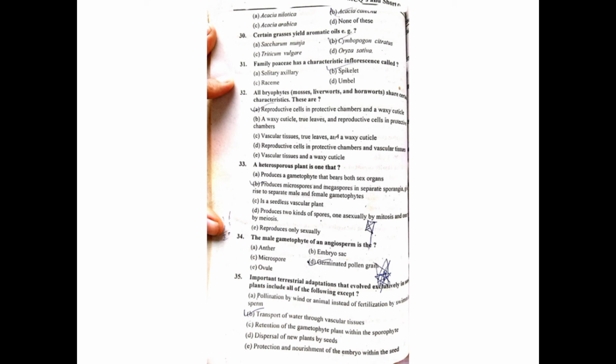All bryophytes, mosses, liverworts and hornworts share certain characteristics. These are reproductive cells in a protective chamber and a waxy cuticle. A heterosporous plant is one that produces microspores and megaspores in separate sporangia, giving rise to separate male and female gametophytes. The male gametophyte of angiosperms is the germinated pollen grain. Important terrestrial adaptations that evolved exclusively in seed plants include all of the following except transport of water through vascular tissues.